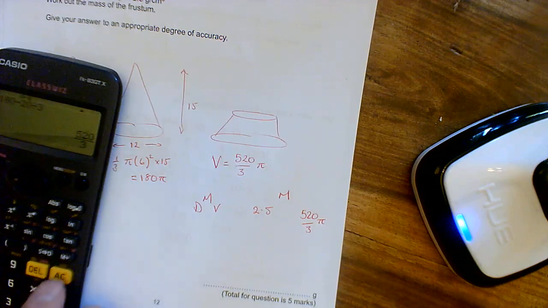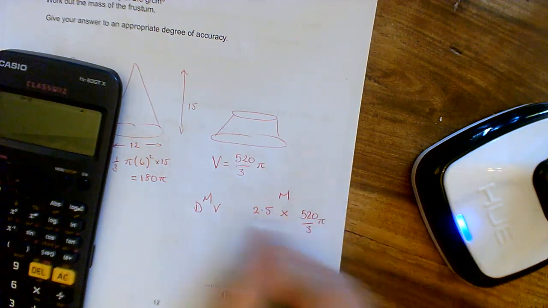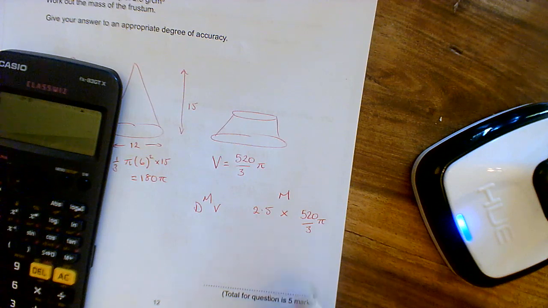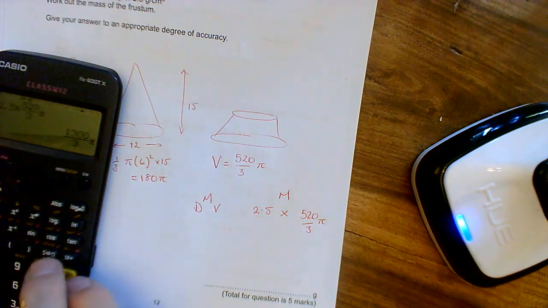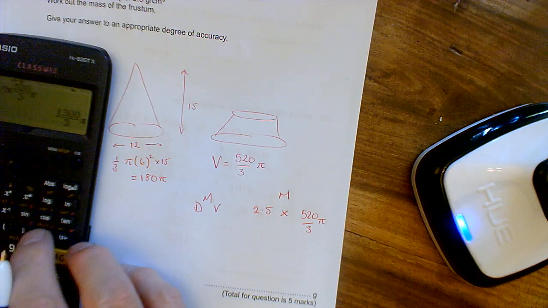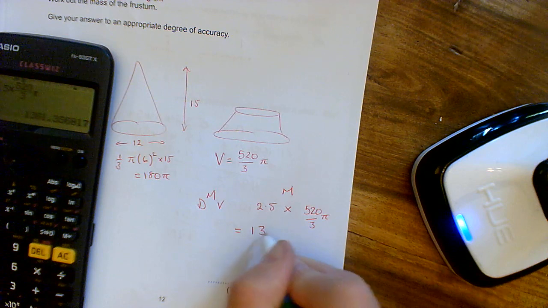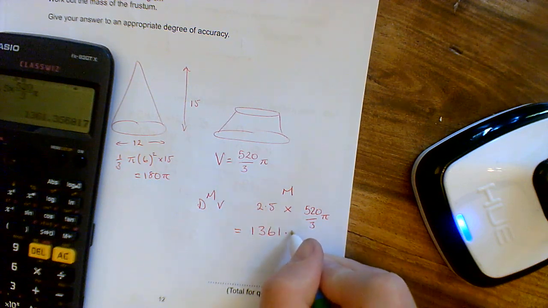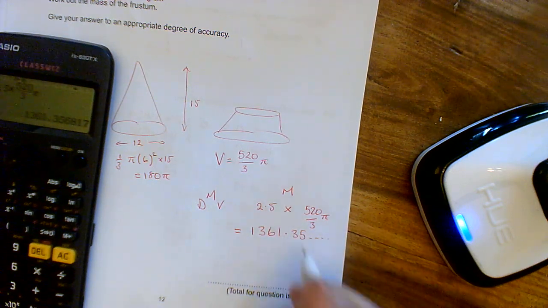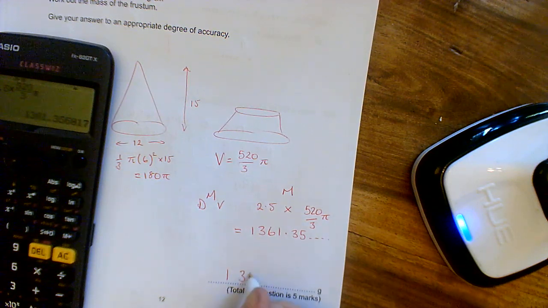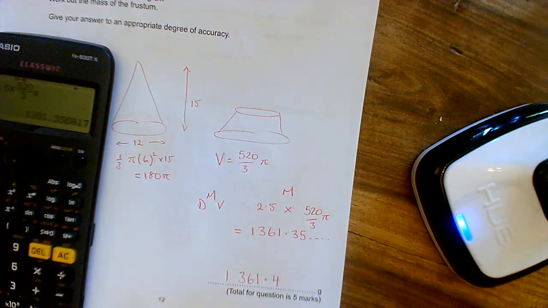So we've got, these are going to be multiplied together because they're just next to each other in our little triangle. So we multiply them together to get a mass of 2.5 times 520 over 3, and we need a pi somewhere, so let's put a pi there. Then we get that number there, but for degree of accuracy we can press SD now. So it's equal to 1361.35, and to one decimal place it's 1361.4.